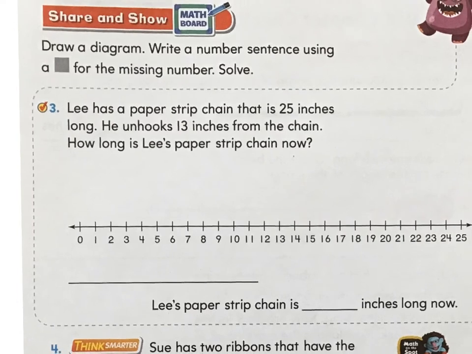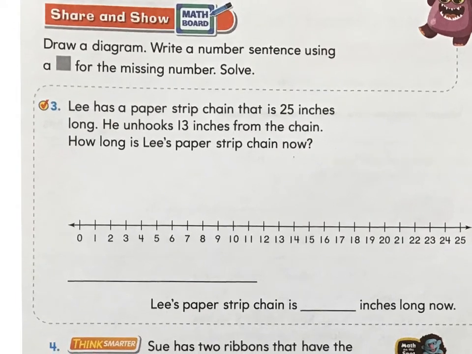Let's take a look at number 3. Number 3 says, Lee has a paper strip chain that is 25 inches long. He unhooks 13 inches from the chain. How long is Lee's paper chain now? So to solve this problem, first we need to draw our chain that is 25 inches long, that Lee started with. And then we're going to draw a chain that is 13 inches long.